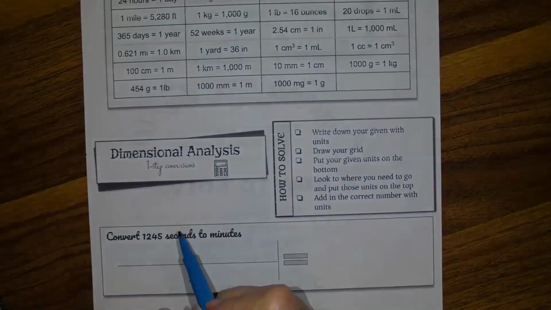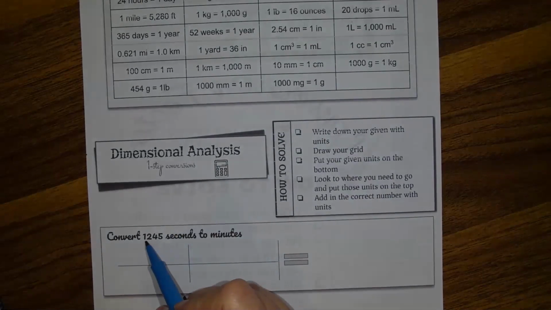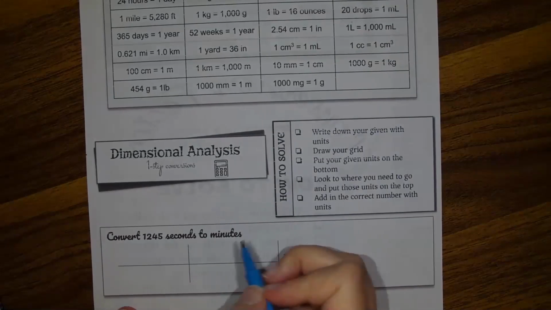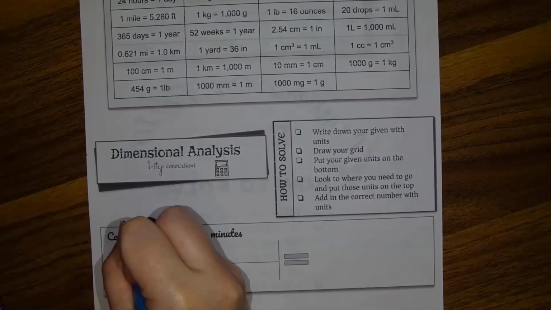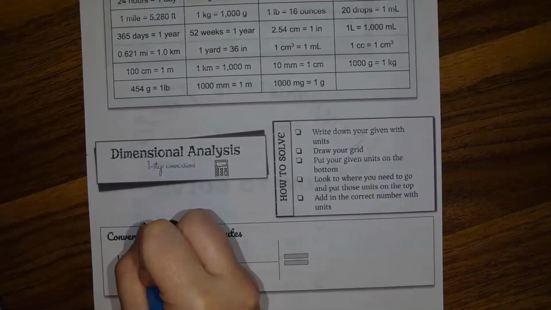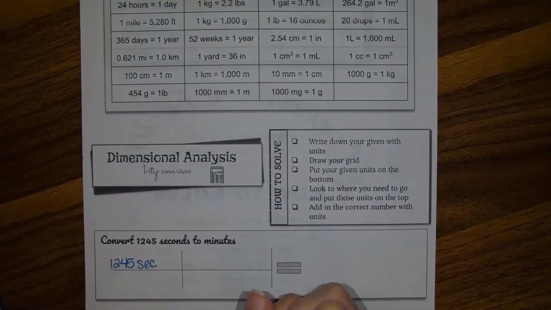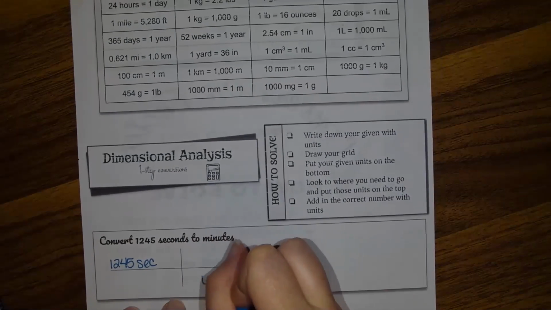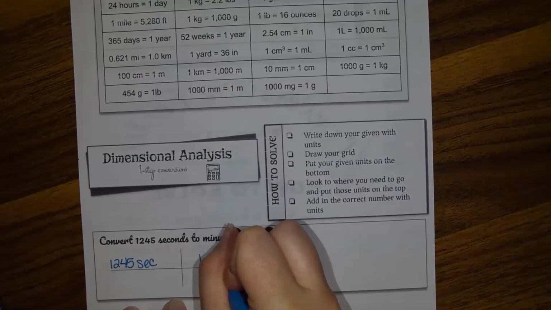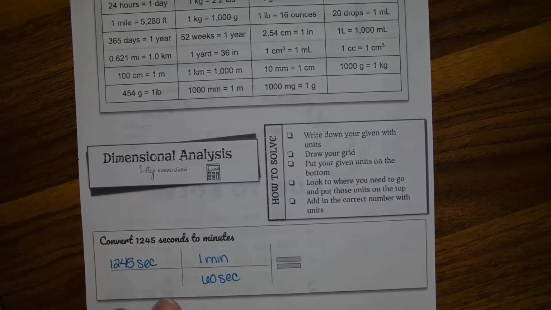So we want to convert 1,245 seconds to minutes. We're going to convert 1,245 seconds, with 60 seconds equal to 1 minute, because we're going from seconds to minutes.